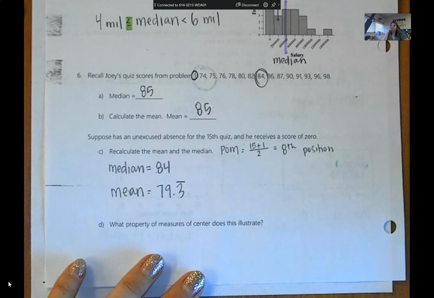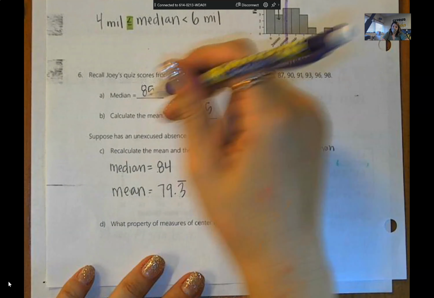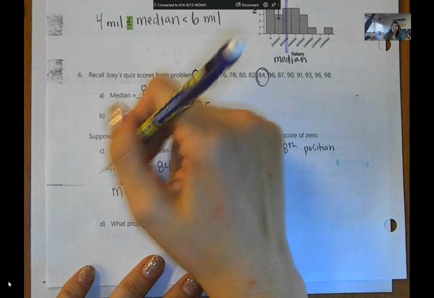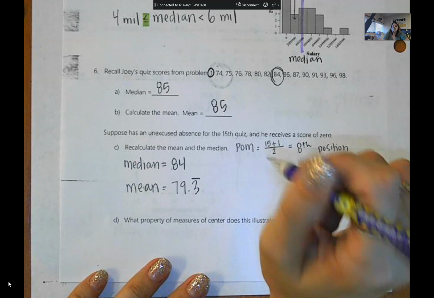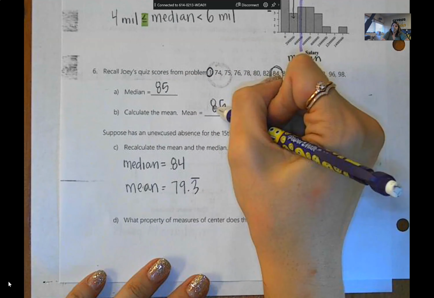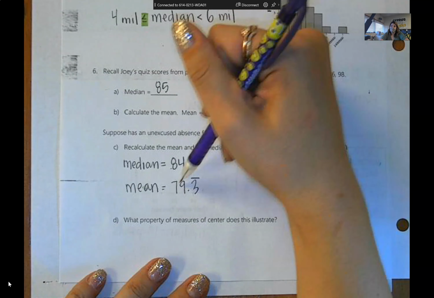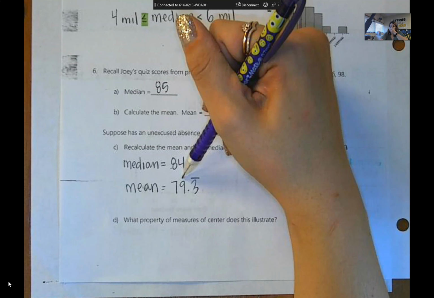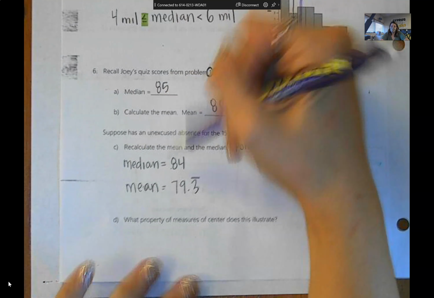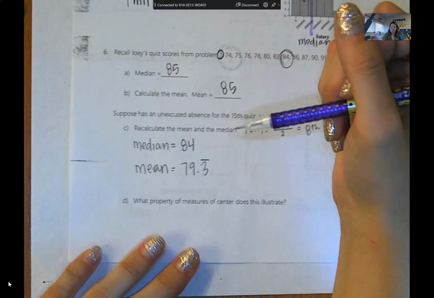So what they're wanting you to recognize here is that the median did not change by very much, but the mean did. You went from a pretty strong B to hanging on to a C plus for your mean. Your median, it hardly had any effect.